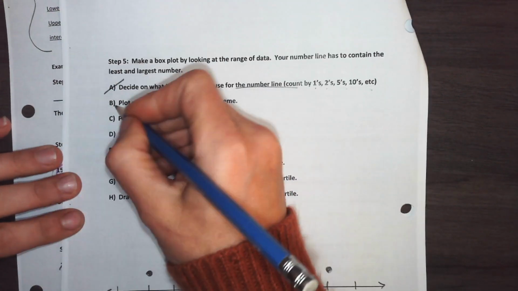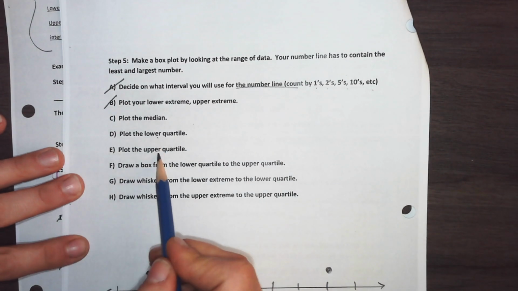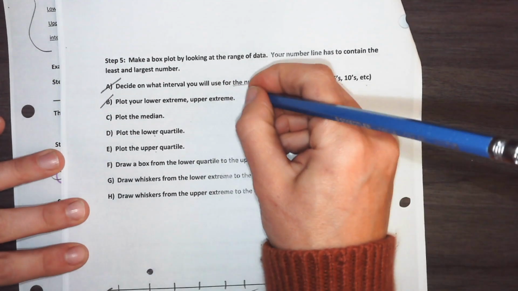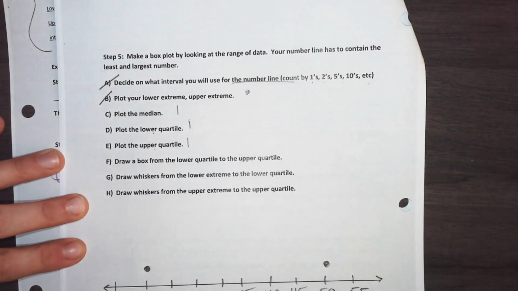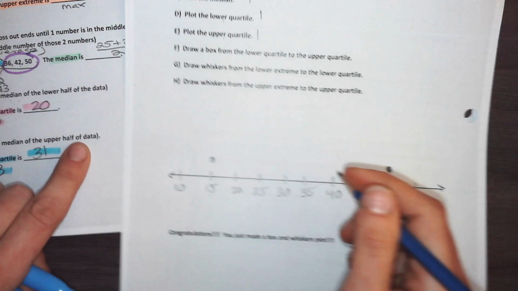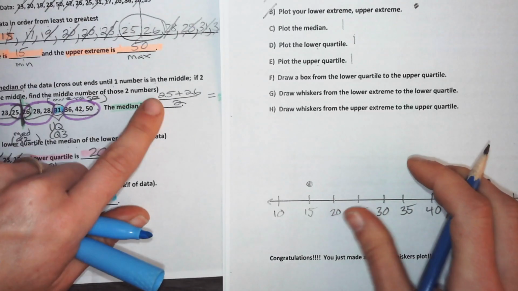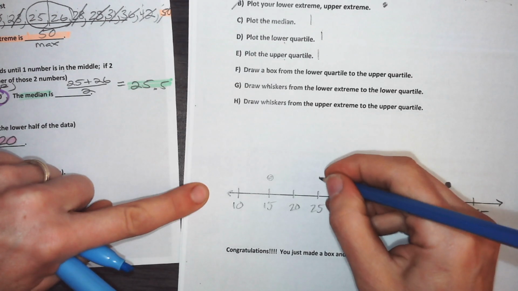Now we need to plot our median, our lower quartile, and our upper quartile, and these were with dots, we're going to do these with some lines. So let's see, my median was 25.5, so pretty much right there.